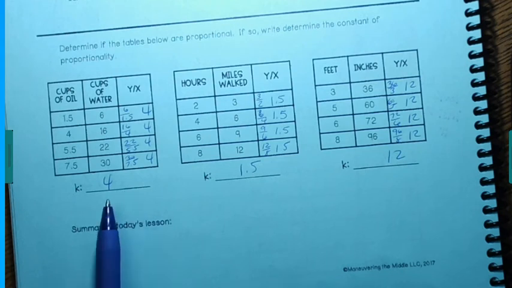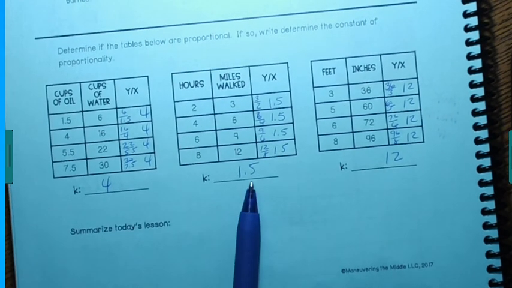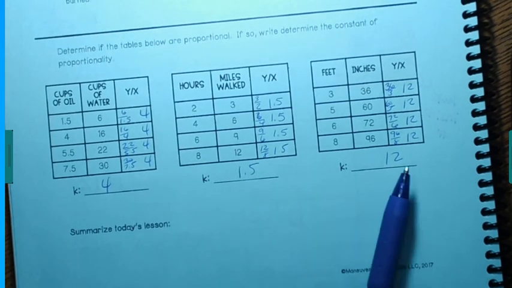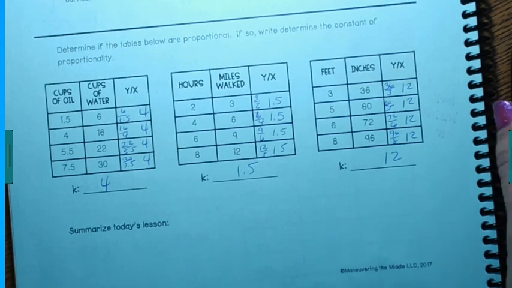Okay, so the first one was 4. The second one was 1.5. And the last one was 12. Okay, everybody feel okay about COPs? Yeah? All right, we're going to turn over to page 28.